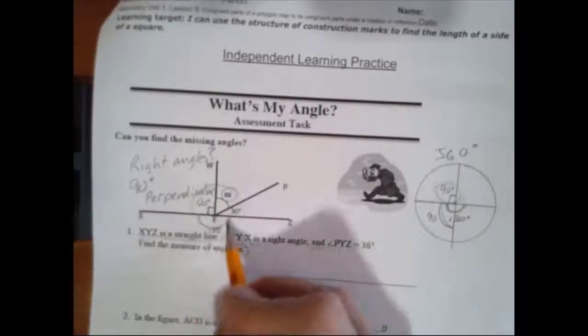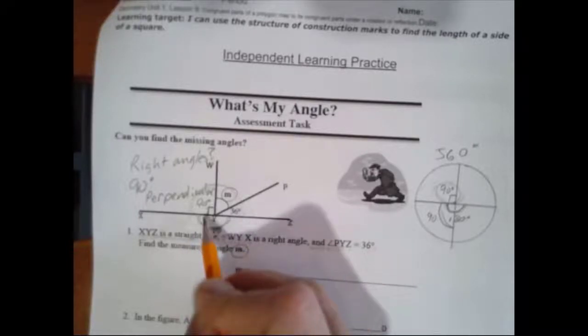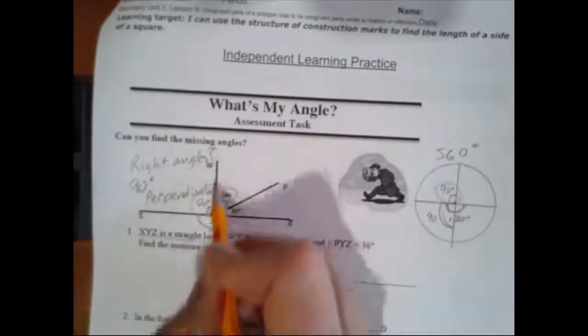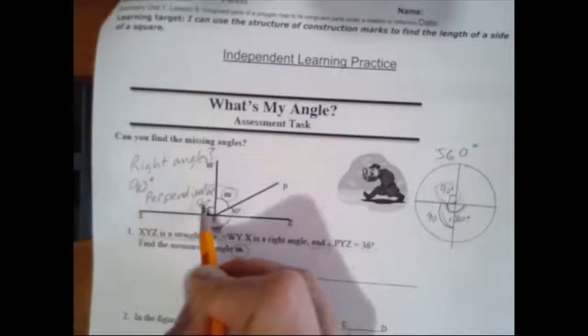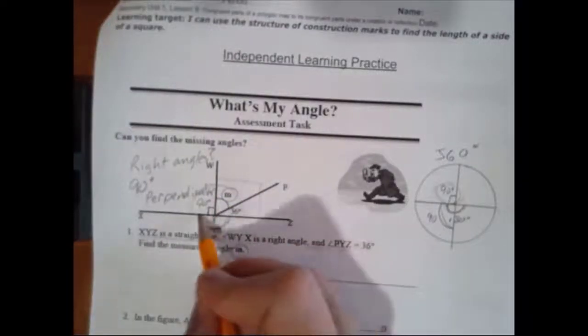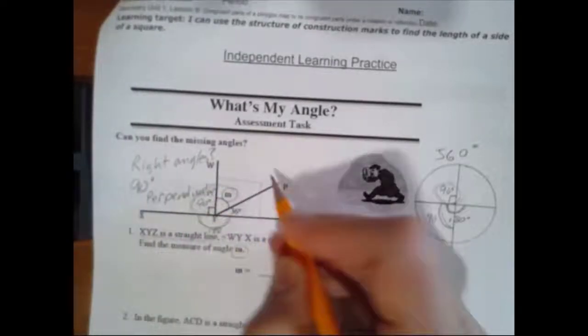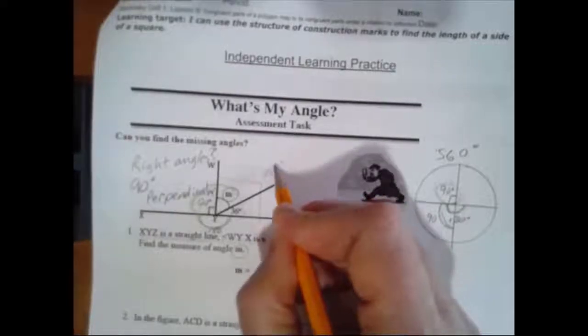There's 180 degrees in half a circle, which means there's 90 degrees in half of a straight line. If this is 90 on this side, then this whole thing here is also 90, because there's only 180 total. So 180 total minus the 90 I have here leaves me with 90 degrees. This whole thing is going to be 90.